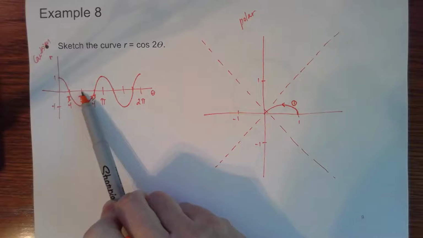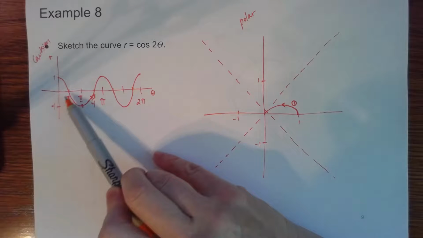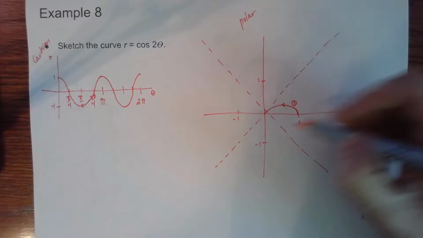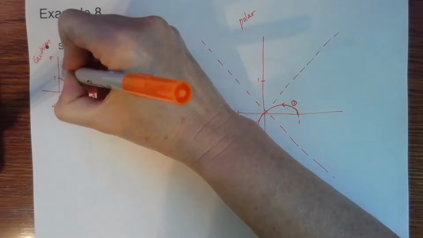Then as we go from pi over 4 to pi over 2, we're going to get negative values. So instead of being in the first quadrant, we're going to get stuff over here in the third quadrant, with negative values increasing in magnitude towards negative 1. When we get up to pi over 2, we're going to be at negative 1. So we're going in this direction. This is the second one.